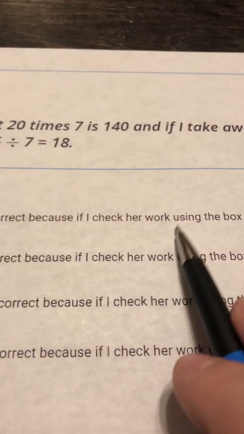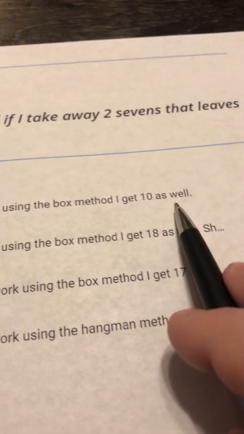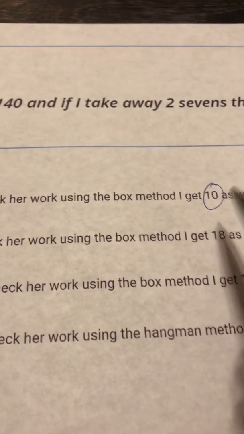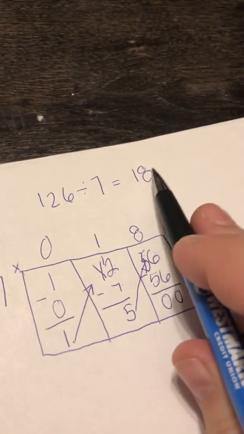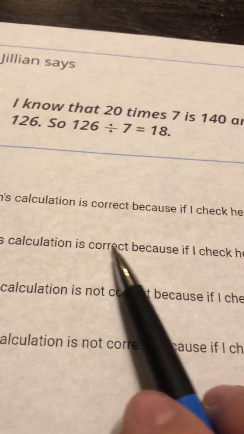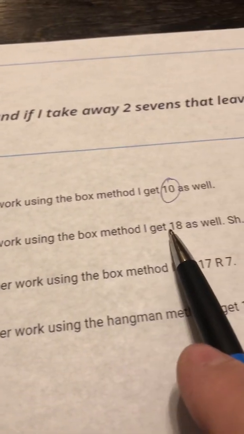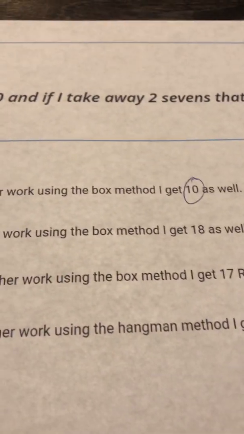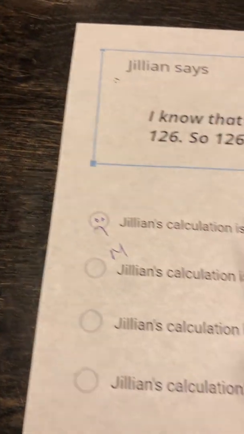All right, now let's go back over to our question. It says, Jillian's calculation is correct because if I check her work using the box method, I get 10 as well. Wait, 10? Did I get 10? Let's look. Oh, I did not get 10. That can't be it. No, we're going to do a frowny face right here. Okay, let's go to the next one. Jillian's calculation is correct because if I check her work using the box method, I get 18 as well. Ooh. This is a maybe. I'm going to put an M right here because we might do that one. I don't know. Let's see.